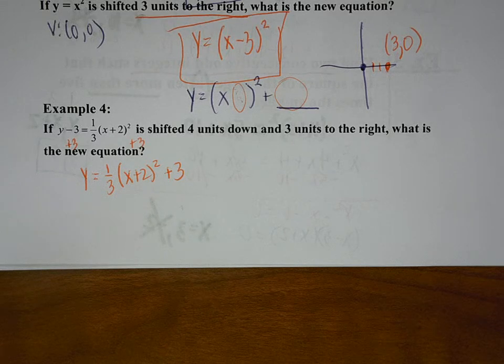Once you have this, you move this back. So don't worry about it.